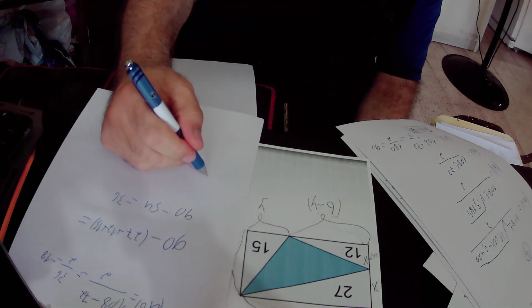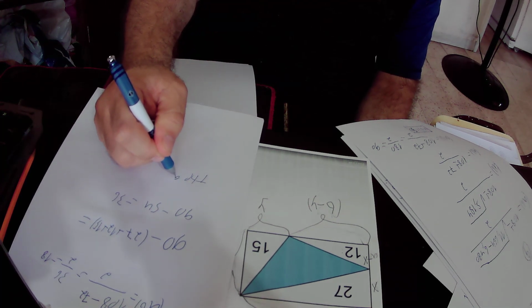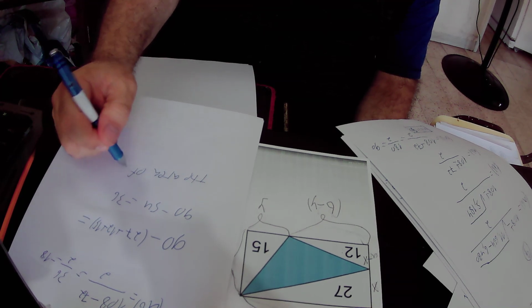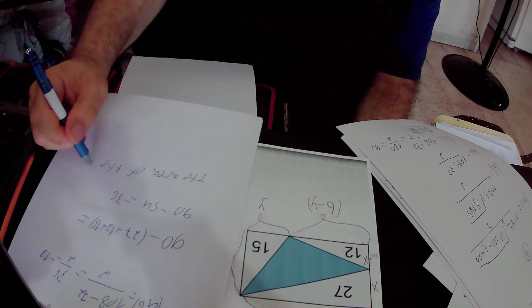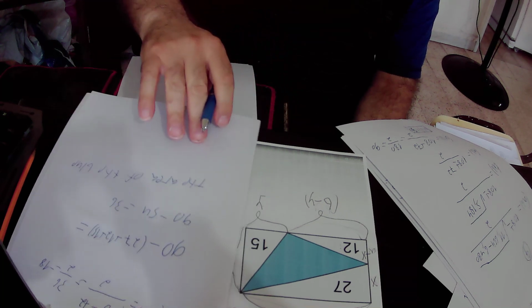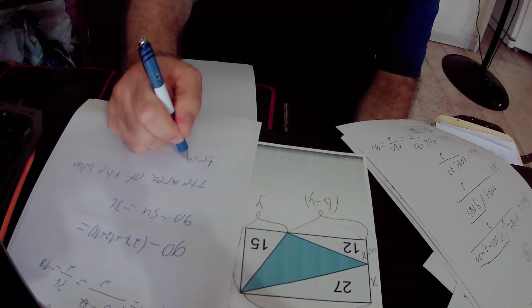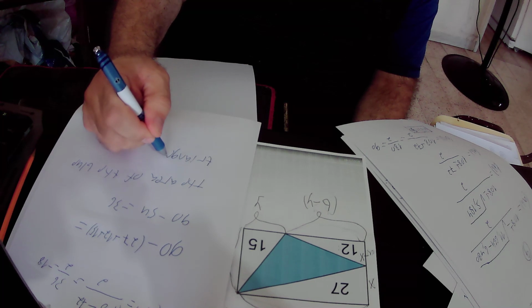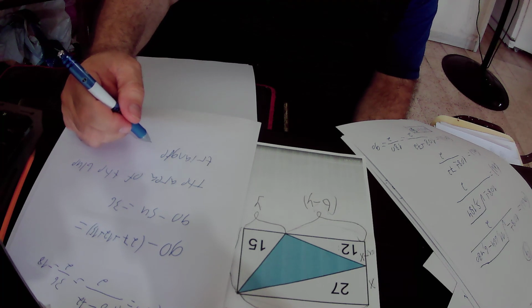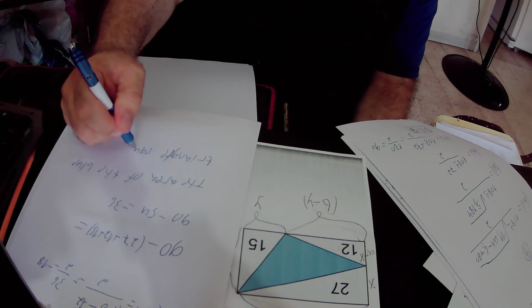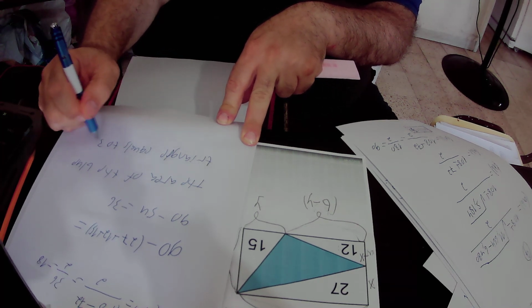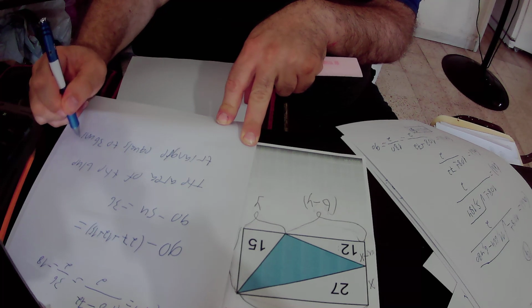So the area of the blue triangle equals 36 units.